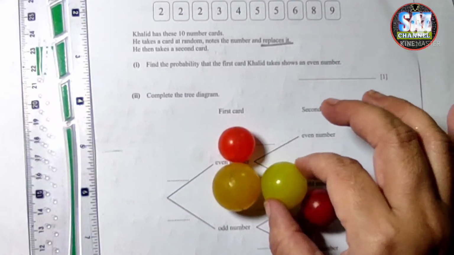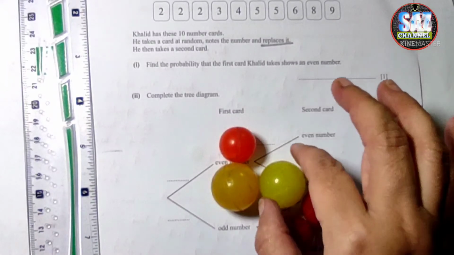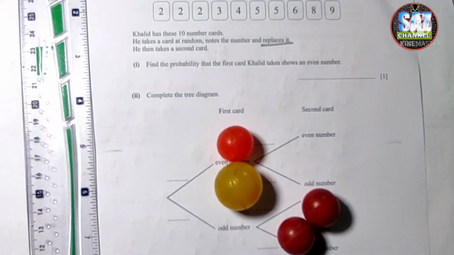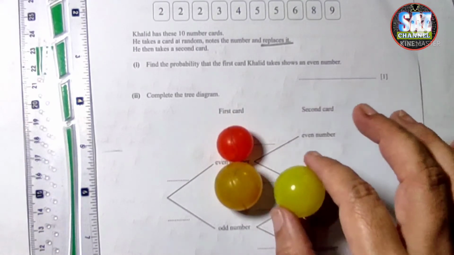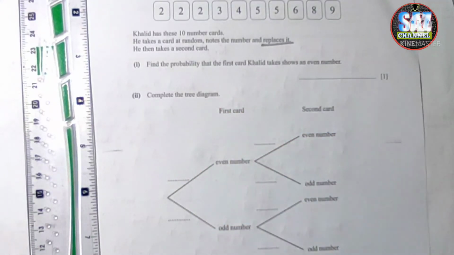So before selection of this yellow ball, total balls were 5. After picking up this ball, I am keeping the record with me, and I am putting it back. It means that the selection of a new ball will not have any effect. The total will remain the same in both cases. This is really important to understand.